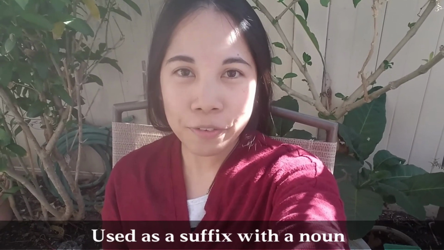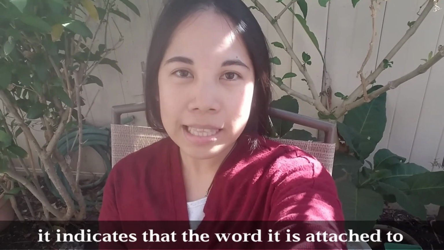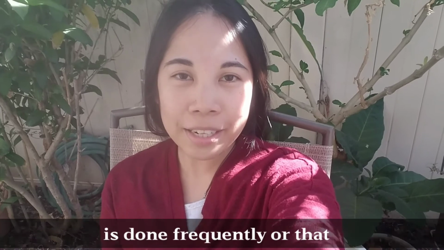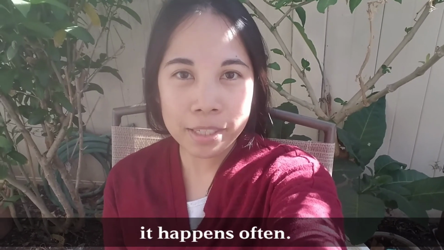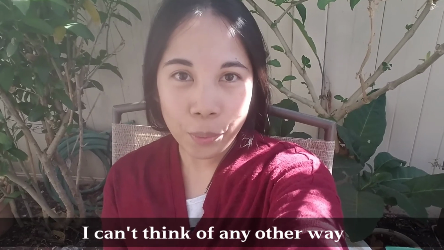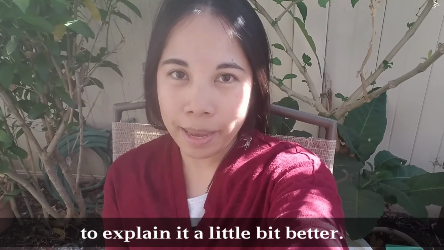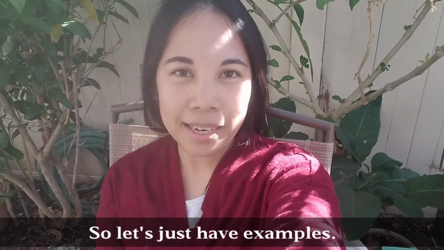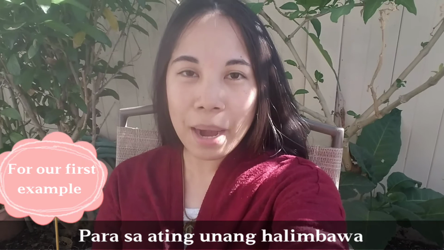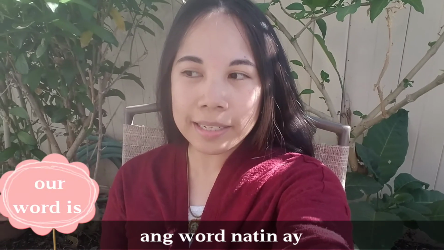Used as a suffix with a noun, it indicates that the word it is attached to is done frequently or that it happens often. I can't think of any other way to explain it better, so let's just have examples. Para sa ating unang halimbawa, ang word natin ay sipon.